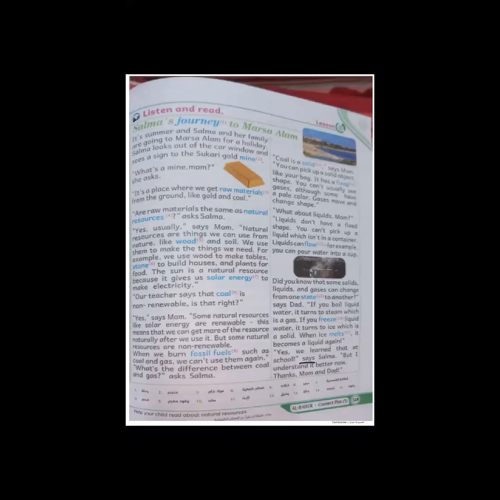It's summer and Salma and her family are going to Marsa Alam for a holiday. Marsa Alam is a place, a city near the Red Sea. Okay, teacher. Salma looks out.